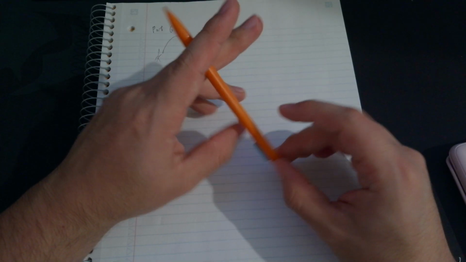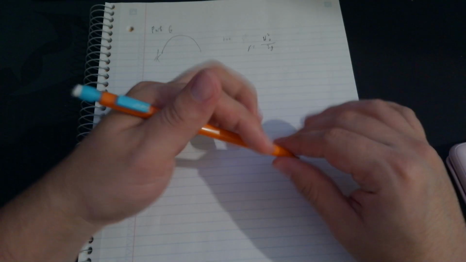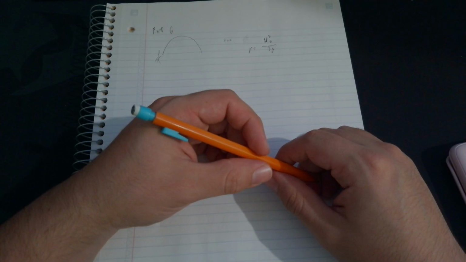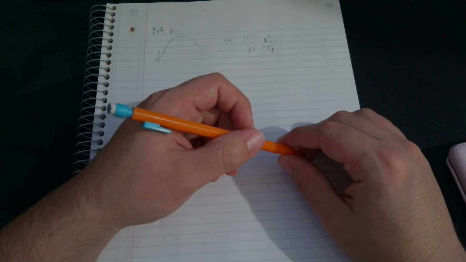At what time is the orange at a height of initial velocity squared over 2g? So our height is equal to this. So we have to think, when is this going to reach it?